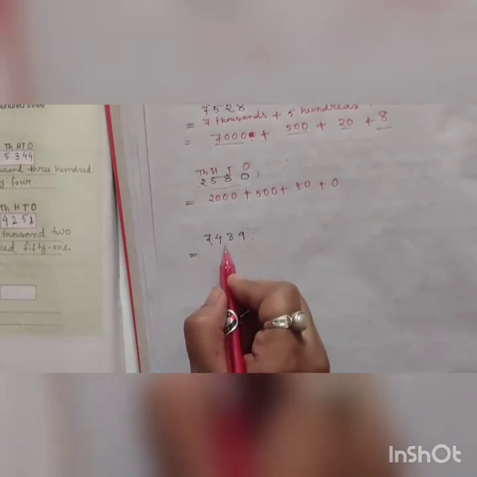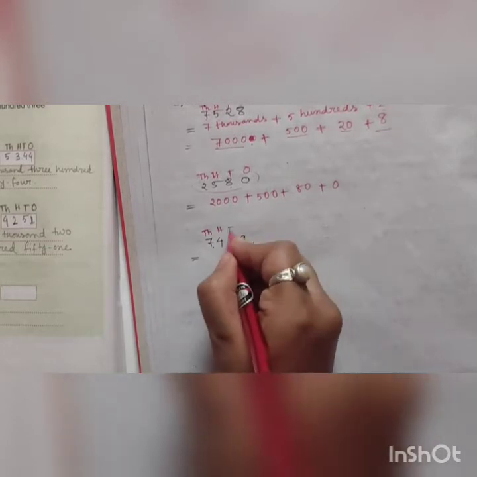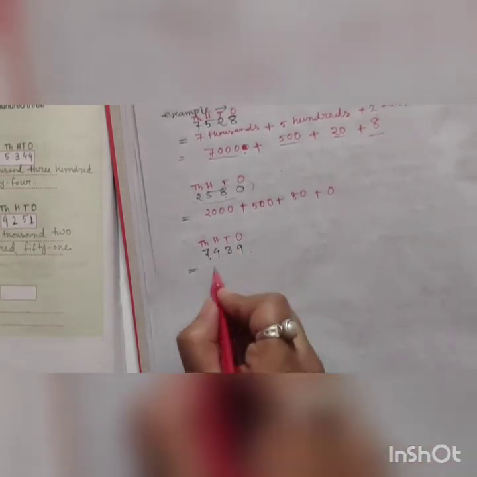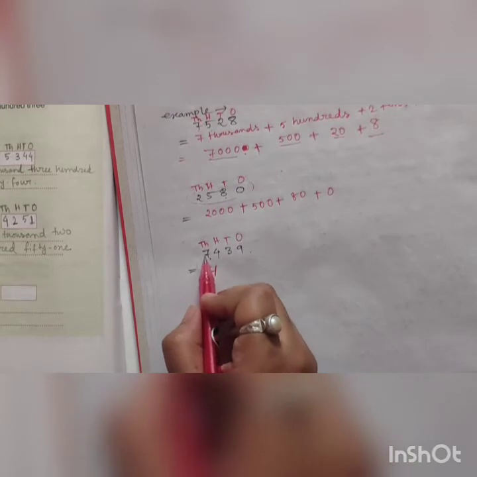Next one, 7439. Thousands, hundreds, tens and ones. So the place value of 7 is 7000. So first we will write, starting from the left.